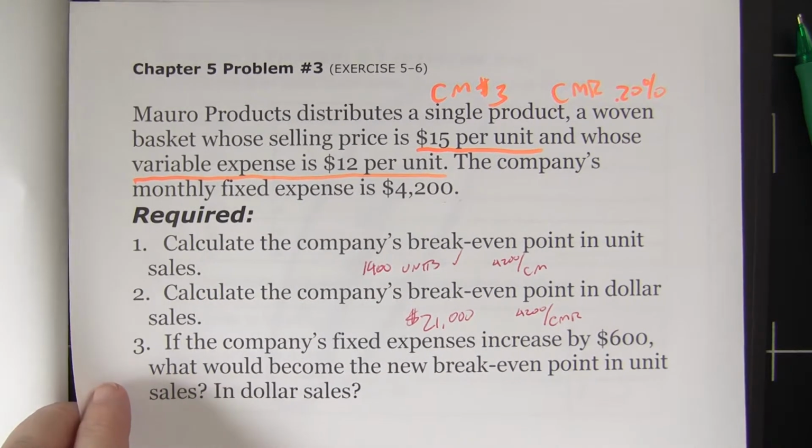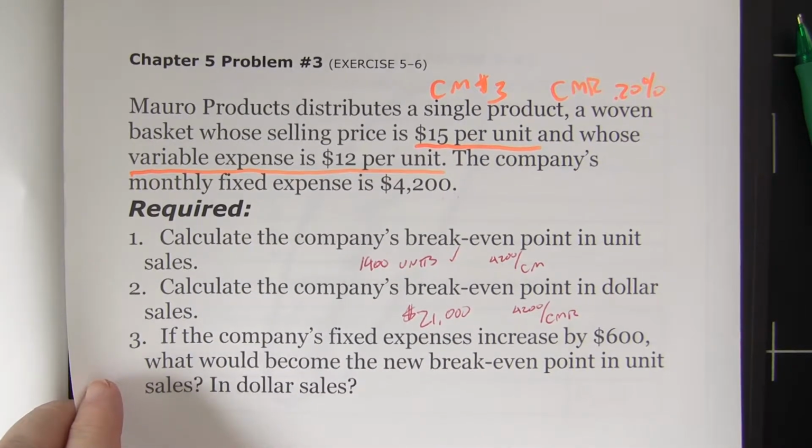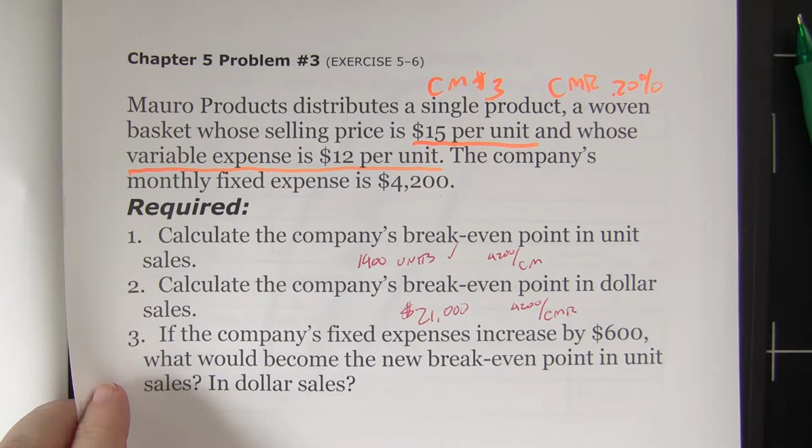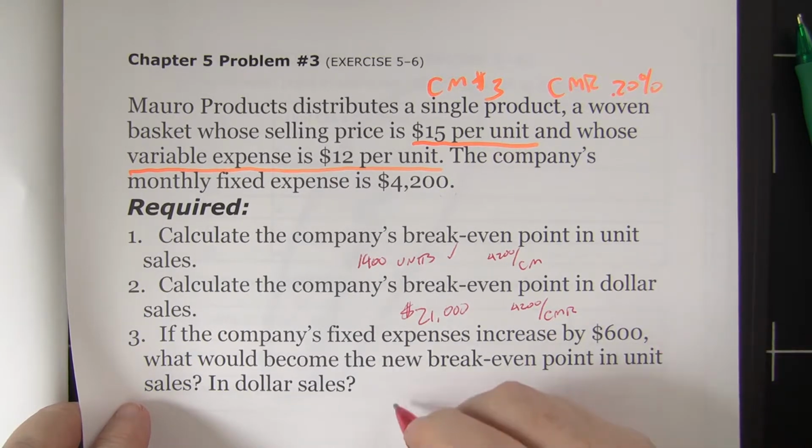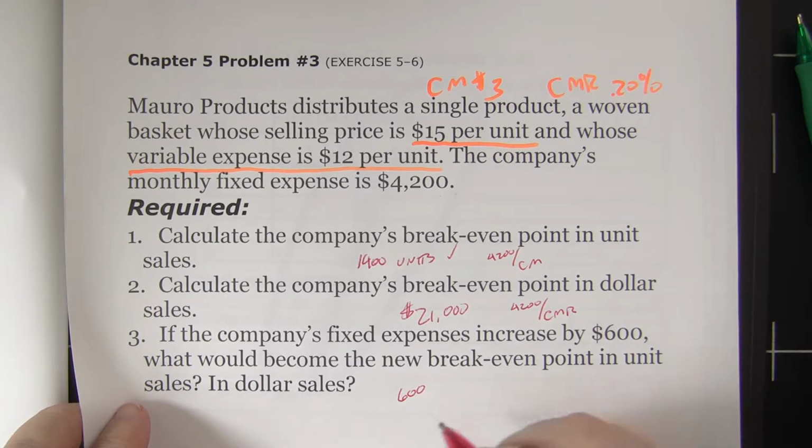Okay, the next thing is if the company's fixed expenses increased by $600, what would be the new break-even point in unit sales, in dollar sales? Well, what we're really looking for is how many more sales do we need to break even with the additional $600? Well, $600 we're adding to the fixed cost.